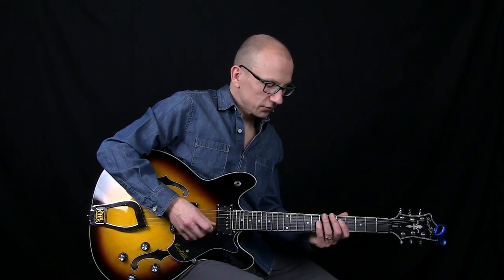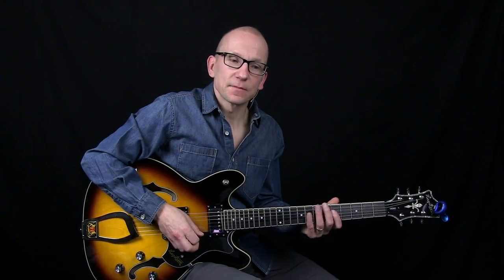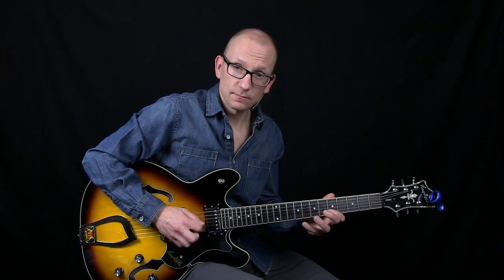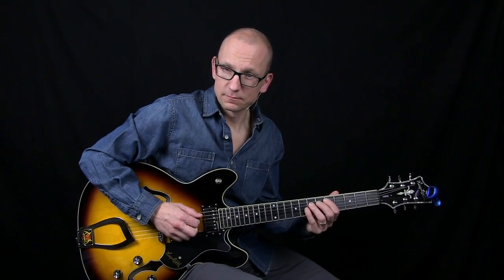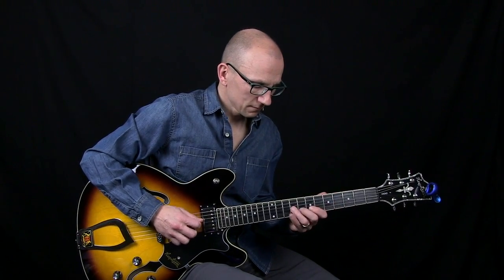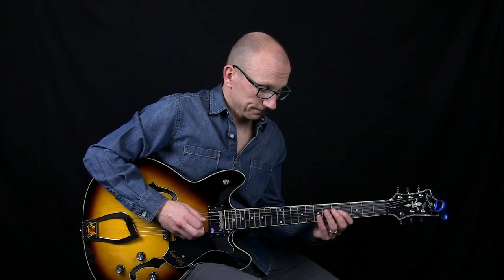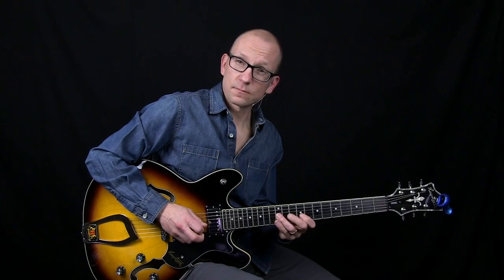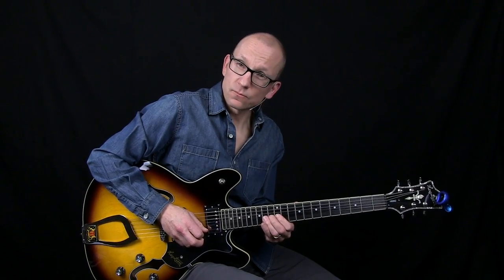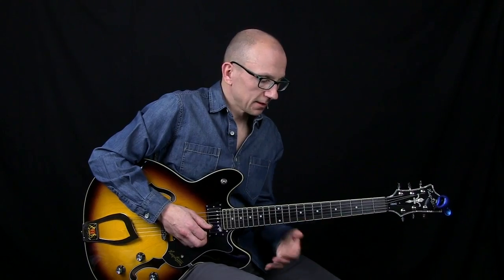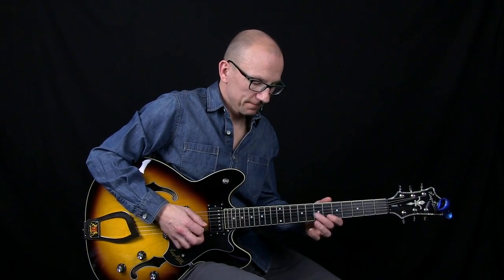So if I play through the Mixolydian mode, I'll first do the minor blues scale, and then I'll switch to Mixolydian mode, so you hear the difference. Because even though they're related, they have a different feeling about them. So the A minor blues scale. Right? And then the Mixolydian mode. It's a little happier sounding because of that major third.